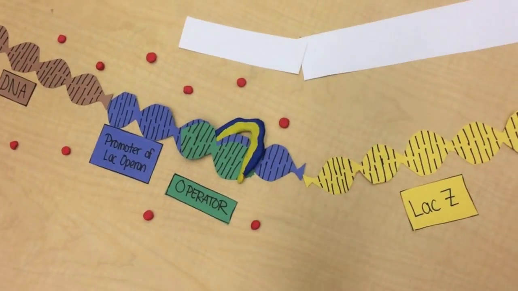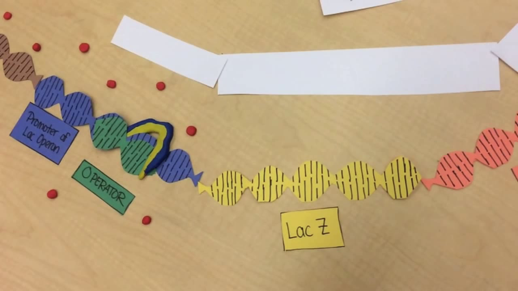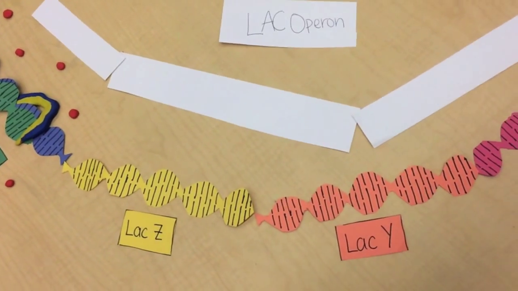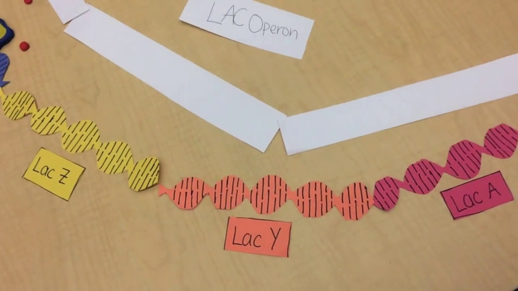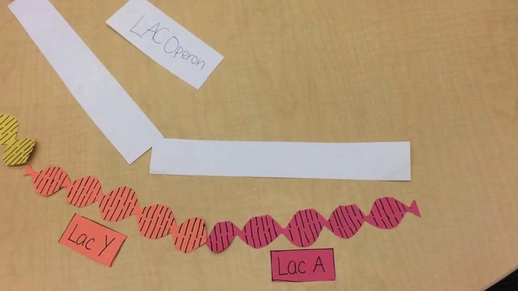The next section is the Lac-Z gene, which codes for beta-galactosidase, which breaks down lactose into glucose and galactose via hydrolysis. Next is Lac-Y, which codes for the galactosidase permease, a membrane protein that brings lactose into the cell. Once this happens, beta-galactosidase breaks down into its monomer subunits. Lac-A codes for the transacetylase protein, whose function is unknown.